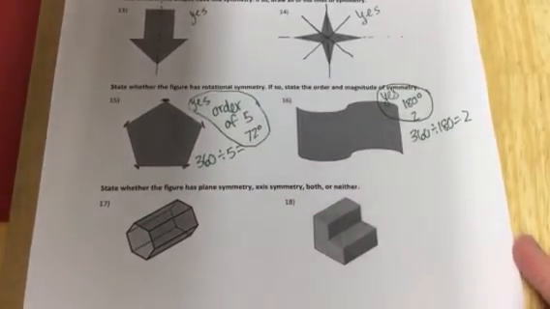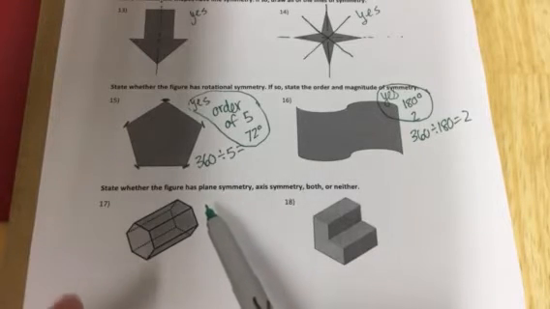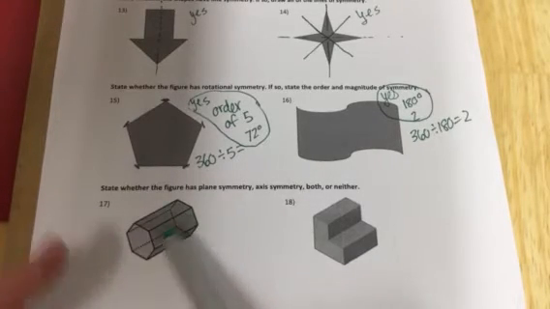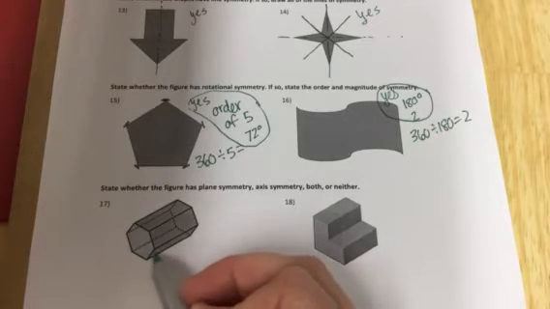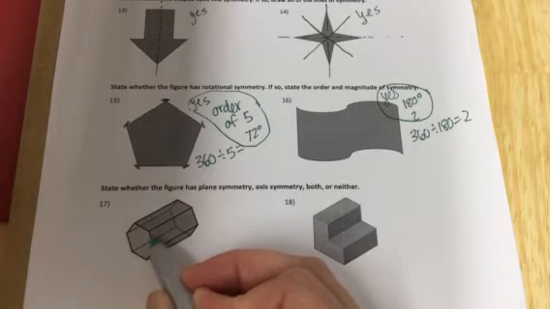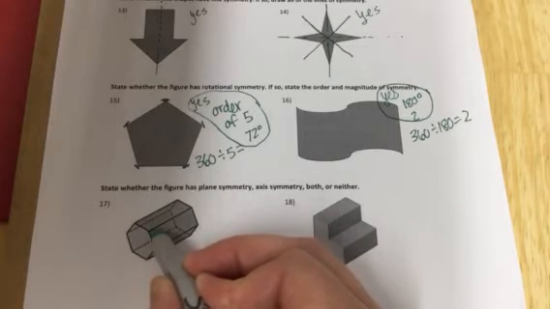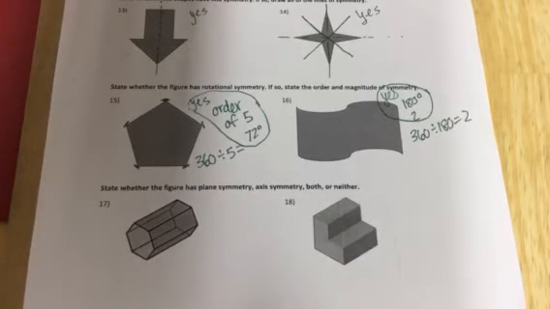17, state whether the figure has plane symmetry, axis symmetry, both, or neither. So plane symmetry would be if we could take like a piece of sheet metal and just slice it through, and both sides would be exactly the same. This image has 1, 2, 3, 4, 5, 6 sides. So I think that if we took it through this line and exactly through that line, we'd cut it right in half.